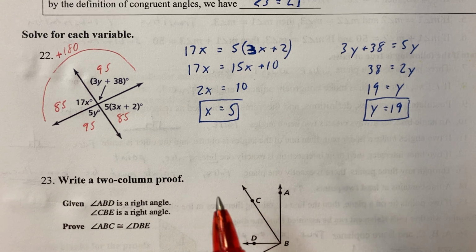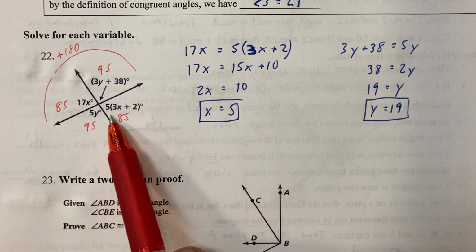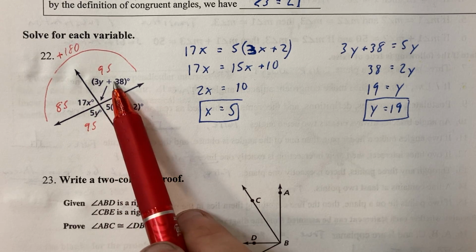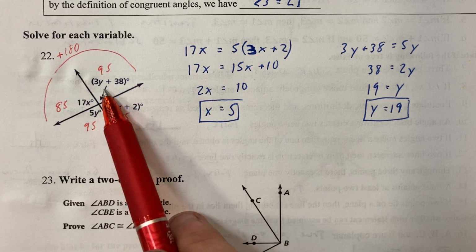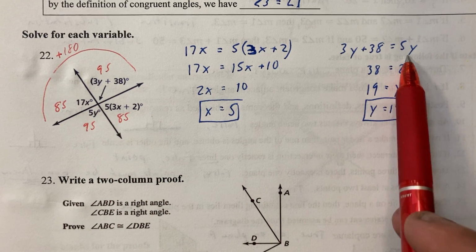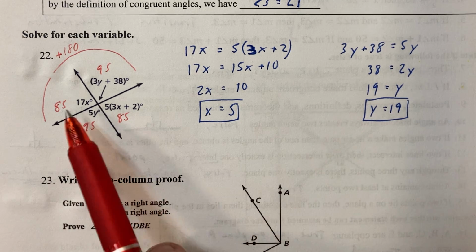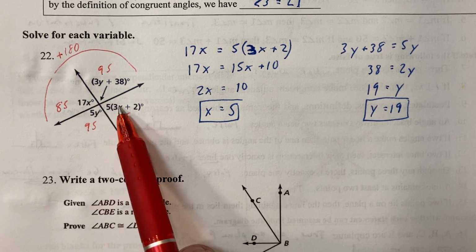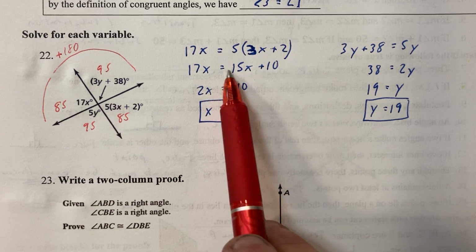Number 22, you have to look at your expressions, and I want to connect this expression with this expression because they're both y's, and they are just equal. There it is. They're equal. Do your math. You end up with 19. And same thing with your x's. This expression with this expression, they are equal. They are vertical angles. So distribute.